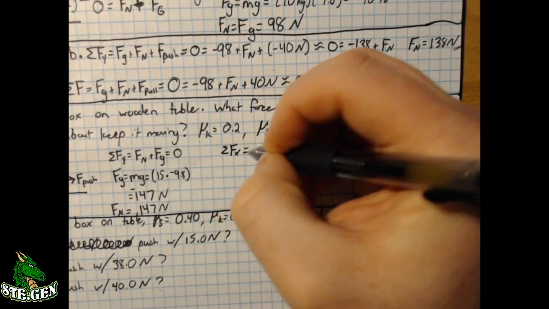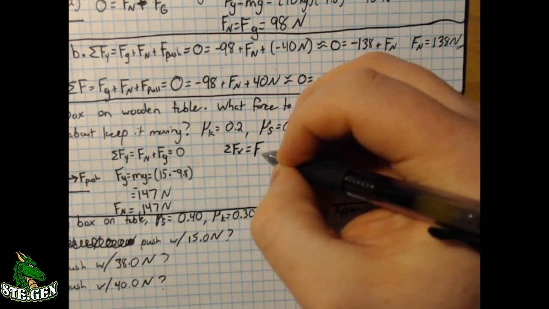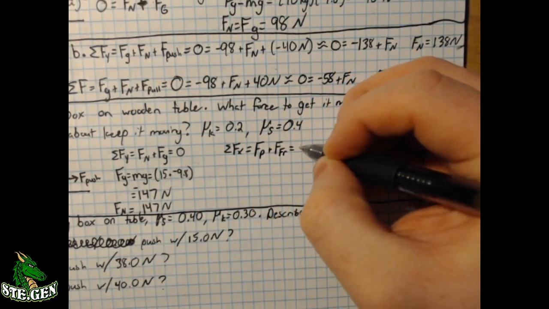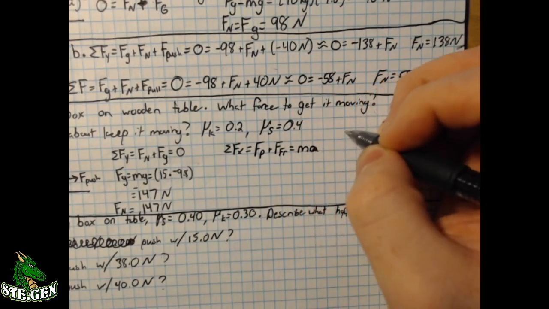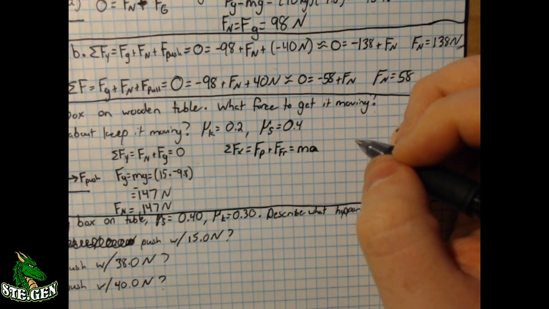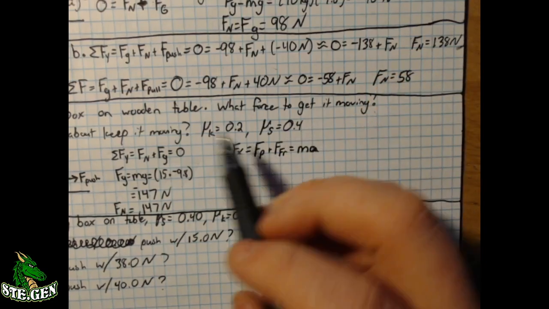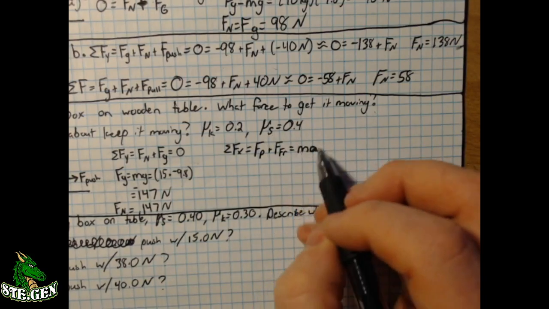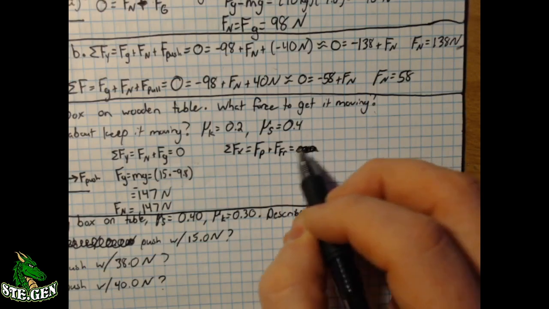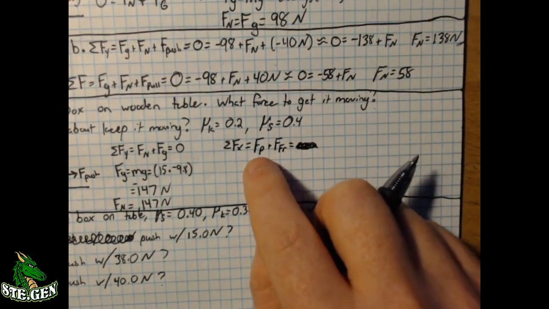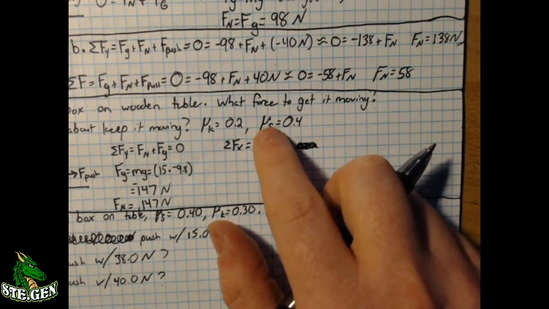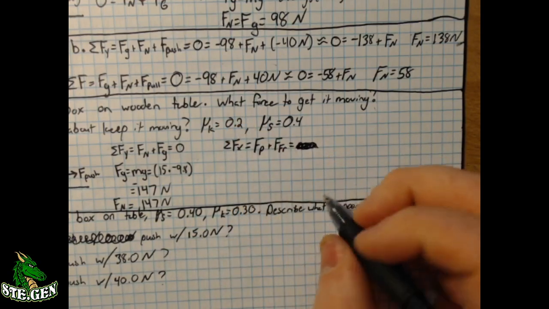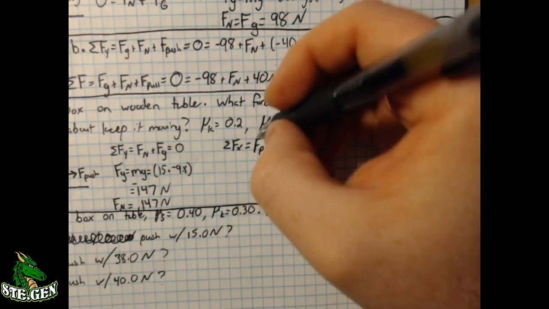To get it moving in the x direction, we're going to have the force of the push plus the force of friction. In this case, we are going to have some sort of movement, so we're going to have equals ma. We need to know what force you'll need to overcome static friction to get it to start moving. So we'll figure out what push would equal the maximum of static friction, and then what push would be needed to cancel out kinetic friction. First case, to get it moving.